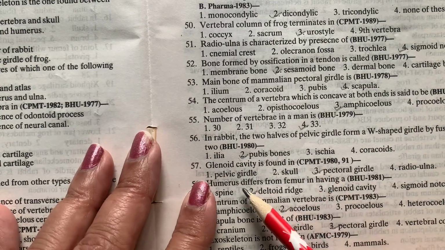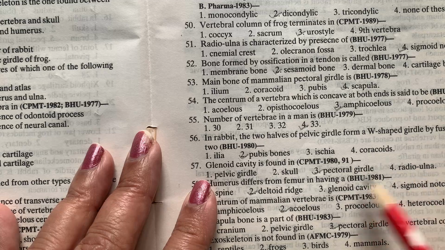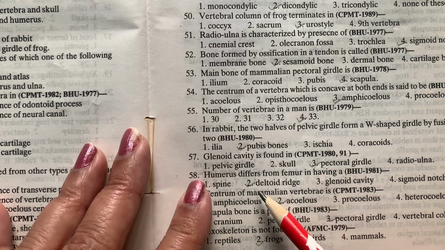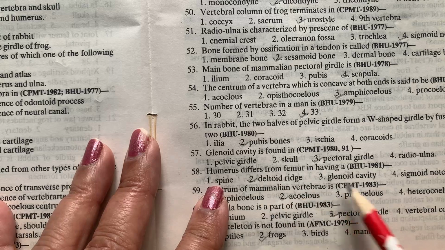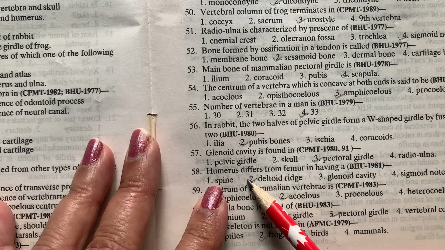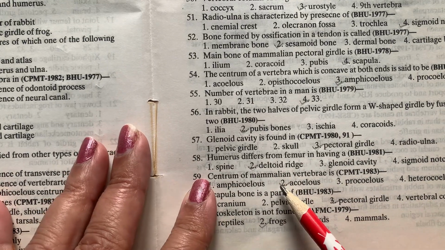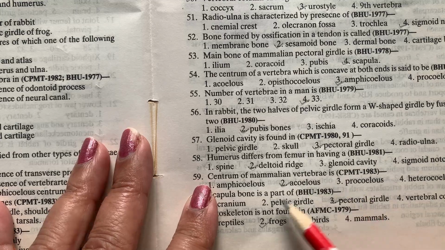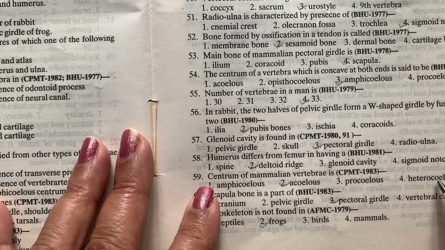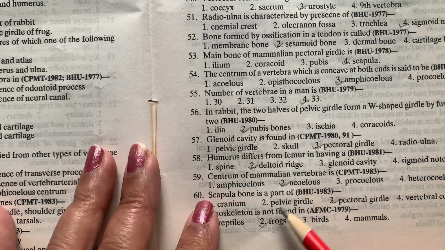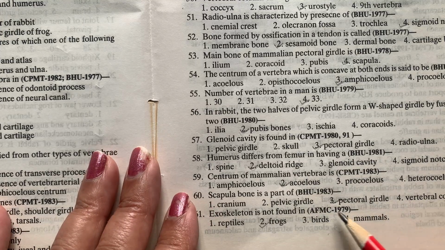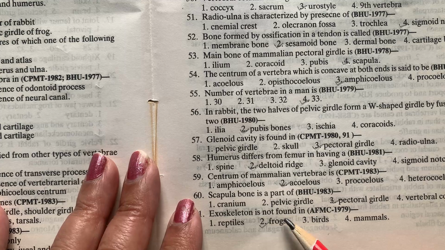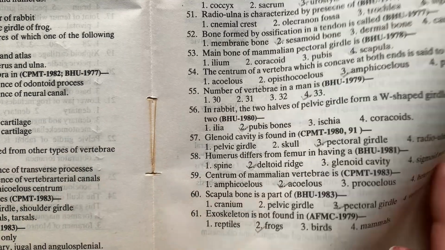Glenoid cavity is found in pelvic girdle, skull, pectoral girdle, or radio-ulna. It is the pectoral girdle. Humerus differs from femur, having a spine, deltoid ridge, glenoid cavity, or sigmoid notch. It is the deltoid ridge. Centrum of mammalian vertebra is amphicoelous, acoelous, procoelous, or heterocoelous. It is acoelous. Scapular bone is a part of cranium, pelvic girdle, pectoral girdle, or vertebral girdle. It is pectoral girdle. Exoskeleton is not found in reptiles, frog, birds, or mammals. It is in frogs.